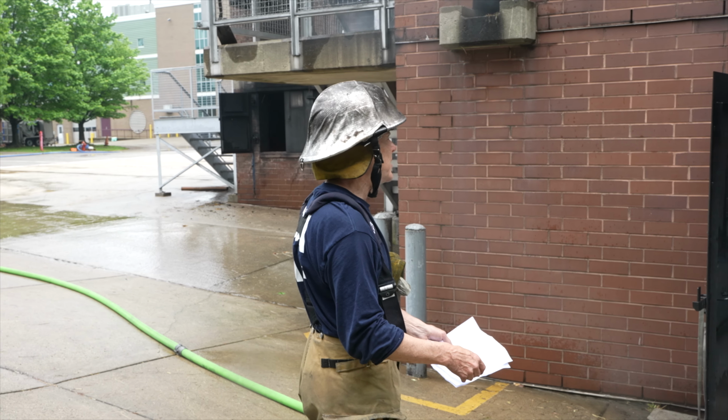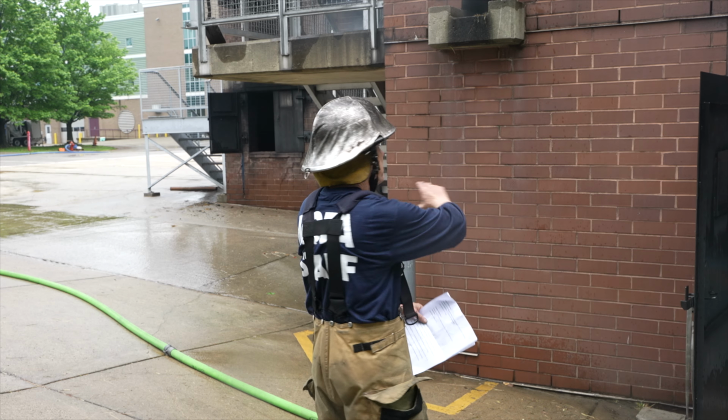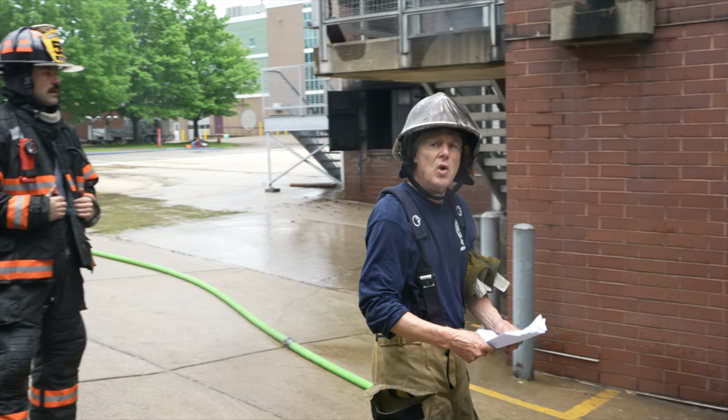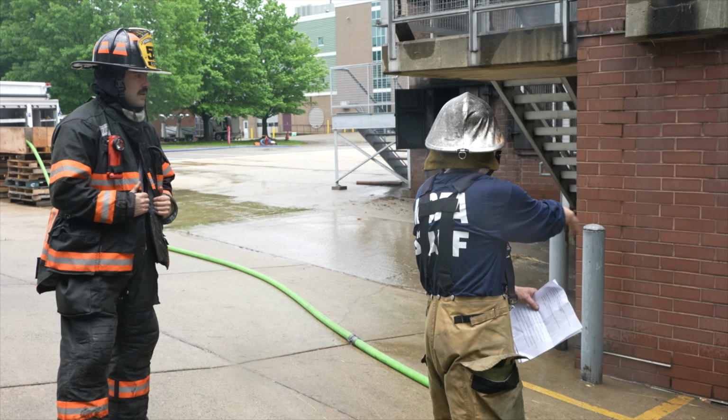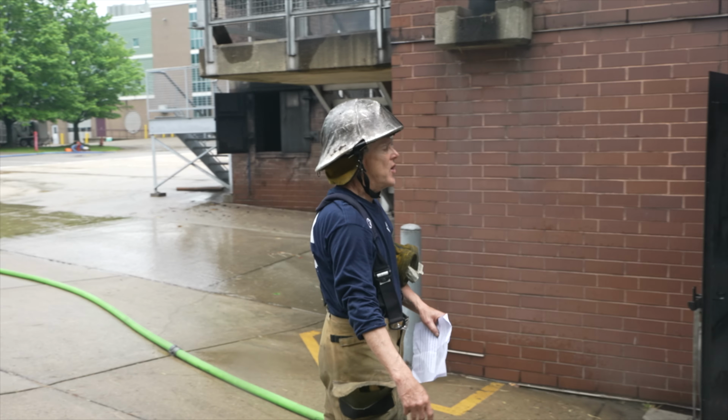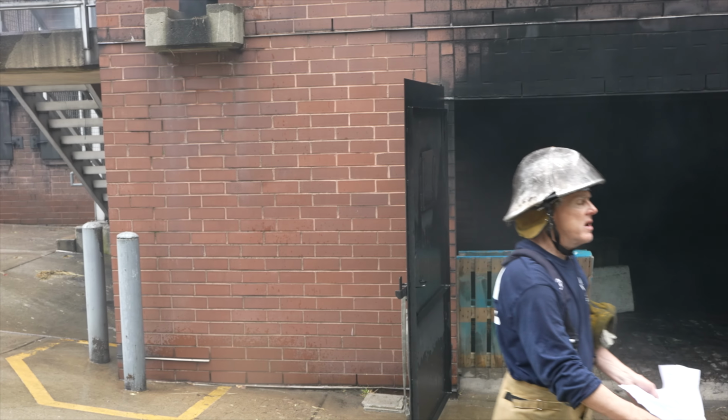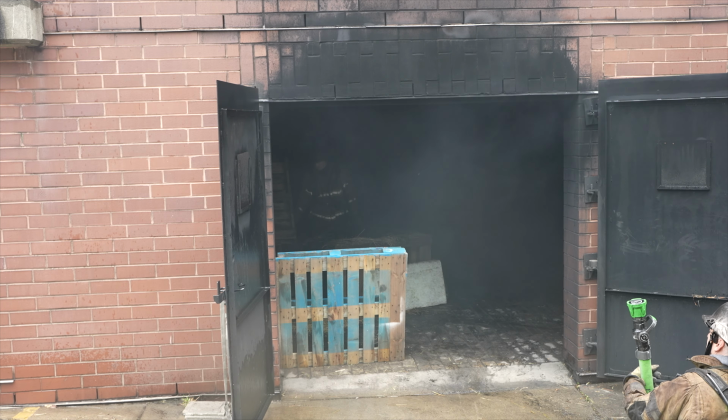Now we're going to demonstrate the transitional attack. Picture the engine is stopped here on the cross street. The engine company is stretched in. This is a storefront, and we have fire showing from the storefront window.